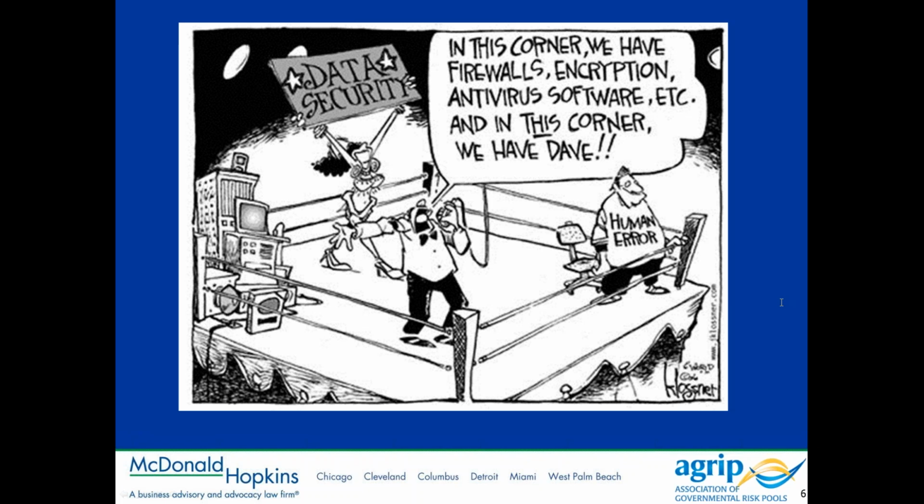So whether it's negligence, recklessness, gross recklessness and negligence, oftentimes we can attribute it back to that human error, that human component. So you're never going to totally eliminate this risk, but with constant training and cyber awareness and building that culture within your entity of cyber awareness, you really can reduce the risk of these situations.